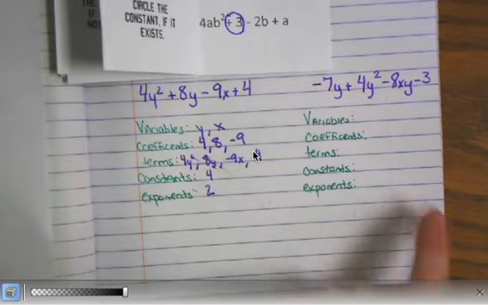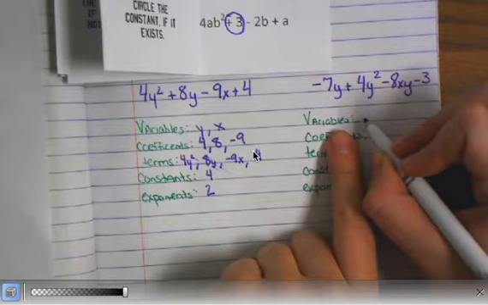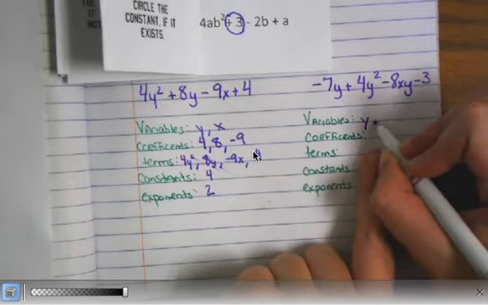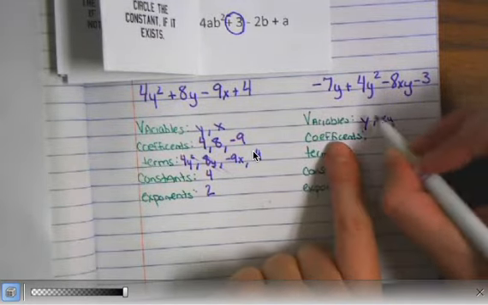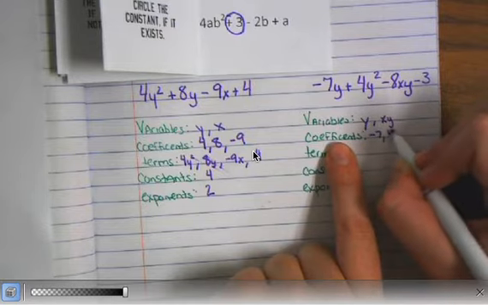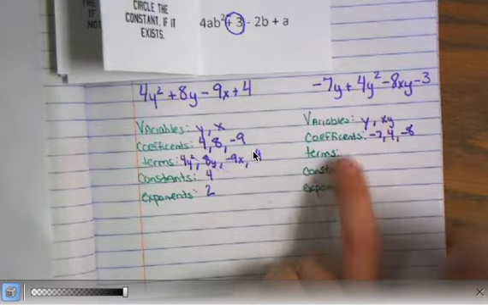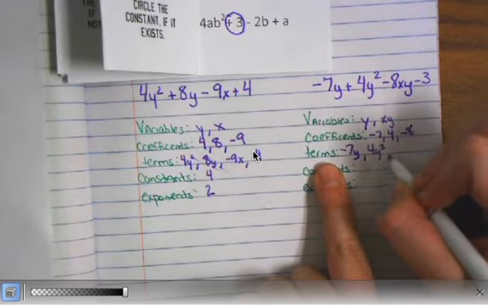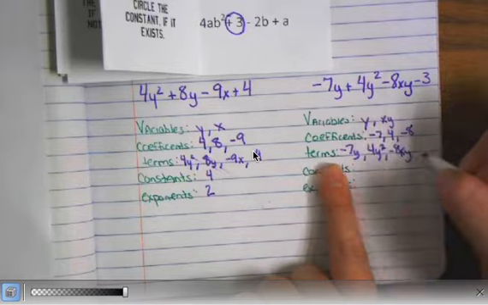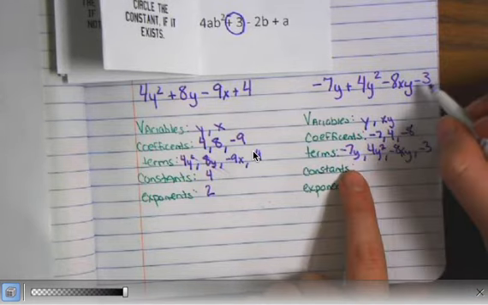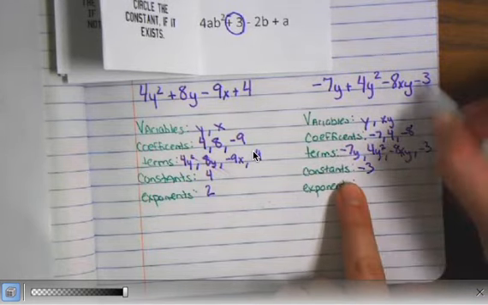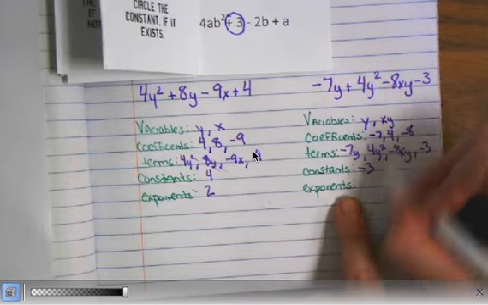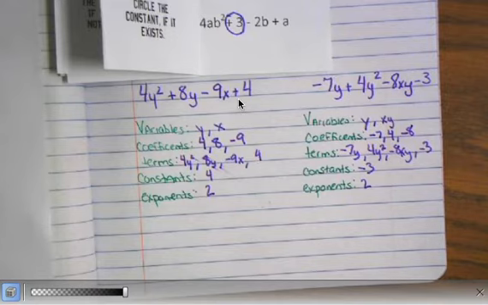Over here, we have my variables, which are the letters. So we have just y, and then we also have xy. Coefficients, we'll have -7, 4, -8. My terms, we have -7y, 4y squared, -8xy, and -3. My constants, the only term without a letter, -3, and my exponents, I just have something to the second power. And that is our notes for today. Thank you.